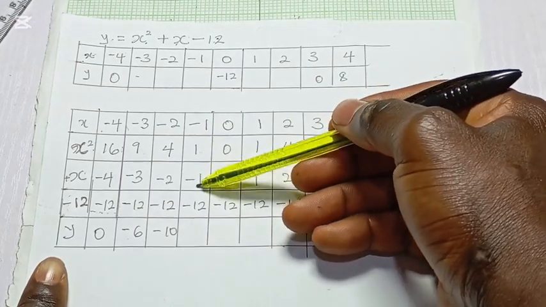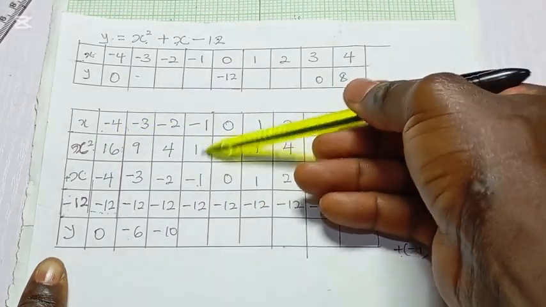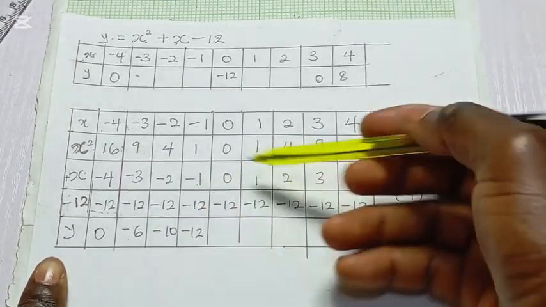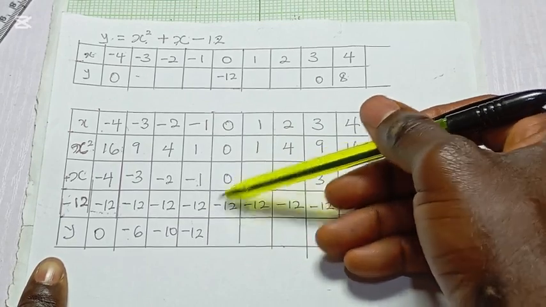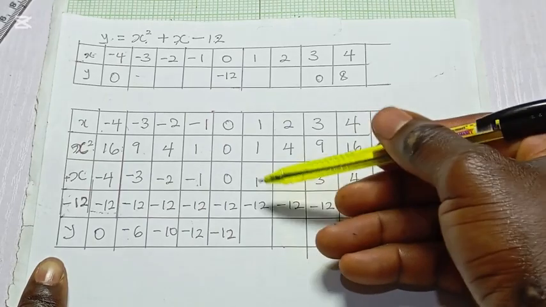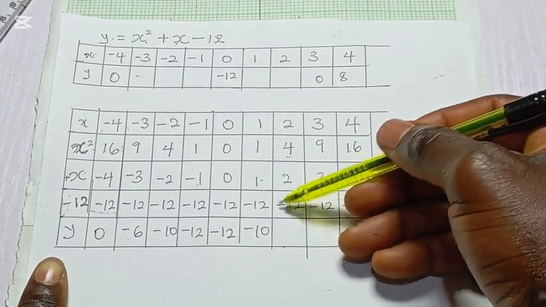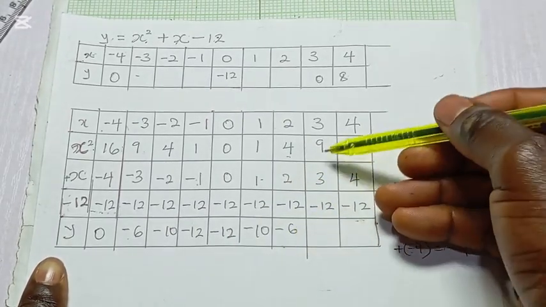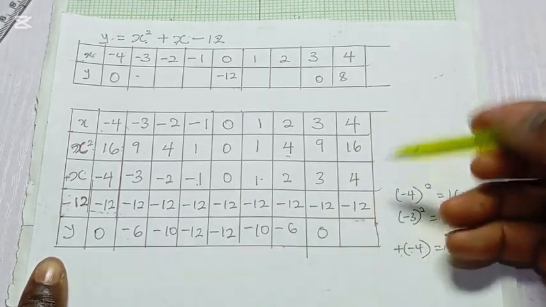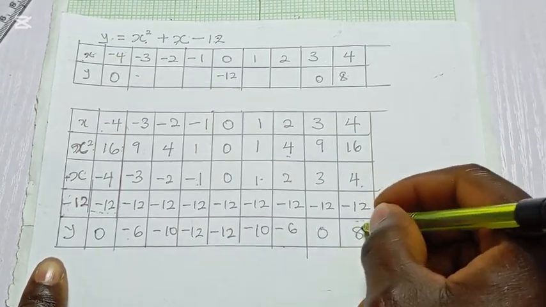And we have 1 minus 1, that's 0. Take note of where I'm taking this from. That's x squared here. 1 minus 1, that's 0. 0 minus 12, that gives minus 12. I have 0 plus 0, that's 0. 0 minus 12, that gives minus 12. 1 plus 1, that's 2. 2 minus 12, that gives minus 10. 4 plus 2, that's 6. 6 minus 12, that gives minus 6. 9 plus 3, that's 12. 12 minus 12, that gives 0. And 16 plus 4, that gives 20. 20 minus 12, that gives 8.